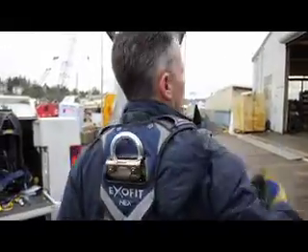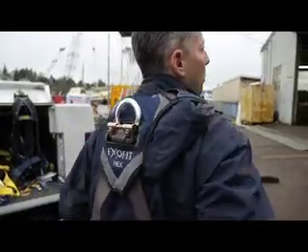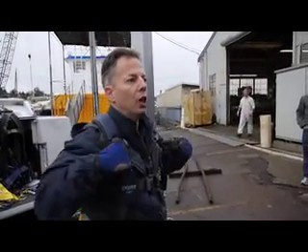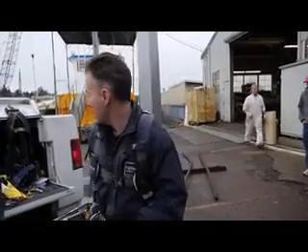The back D-ring goes right between the shoulder blades. The subpelvic strap is underneath your butt. This is the strongest part of your body. This is a primary impact zone. Chest and shoulders are your secondary impact zone.